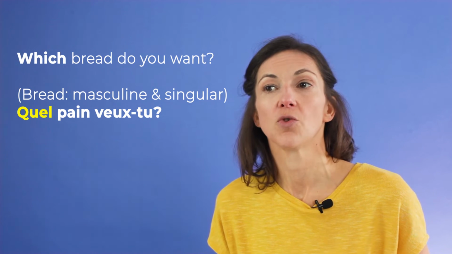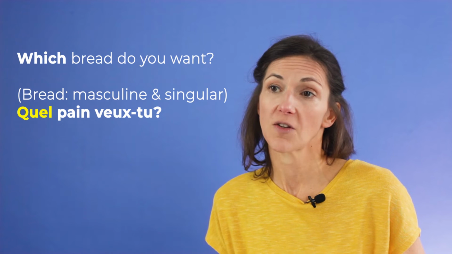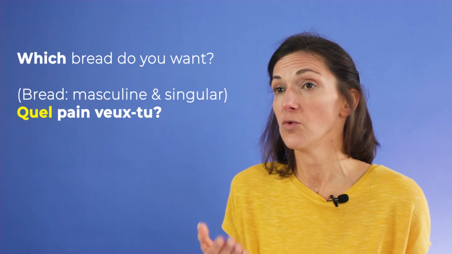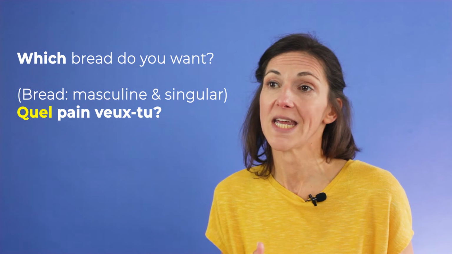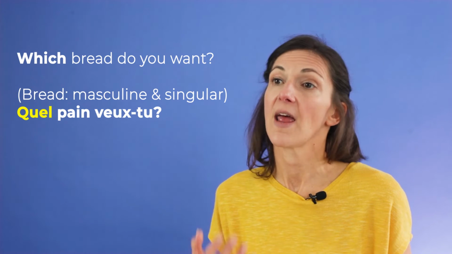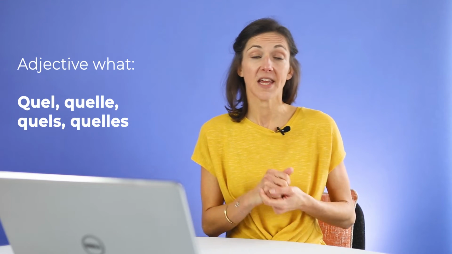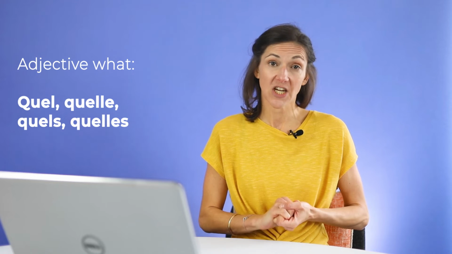Now, if we wanted to know which breads do you want, breads being then plural, we will just need to add an S to quel, making it Q-U-E-L-S for the question, quels pains veux-tu, which again sounds exactly like the singular one.